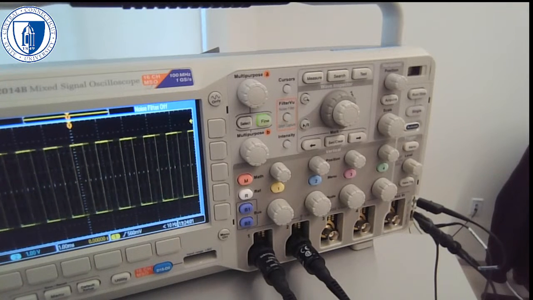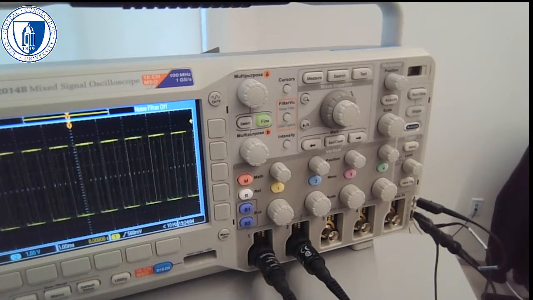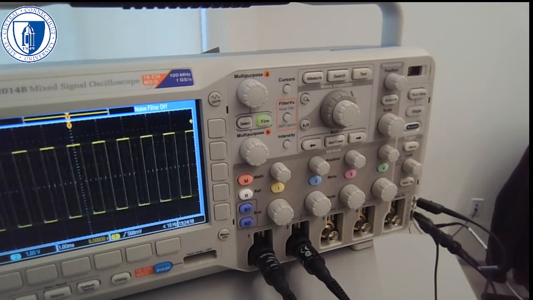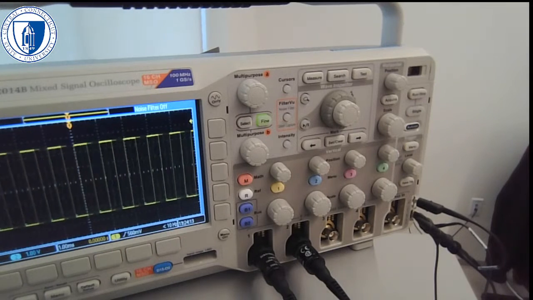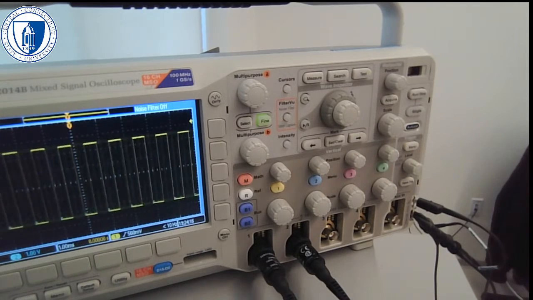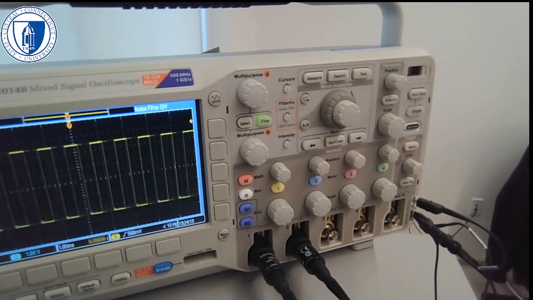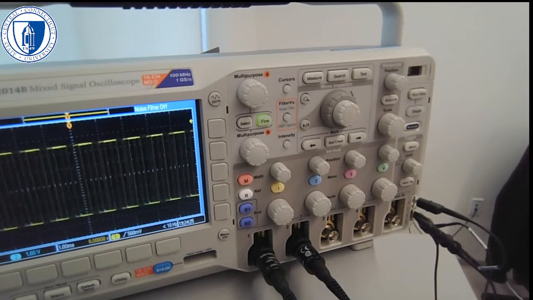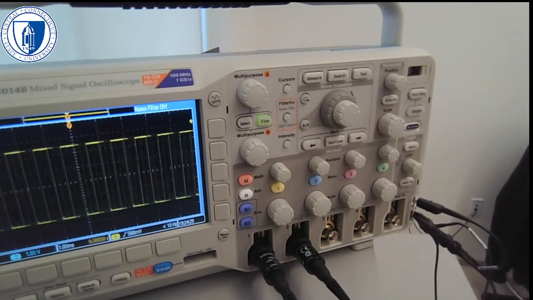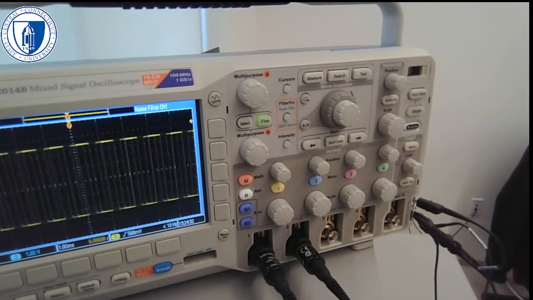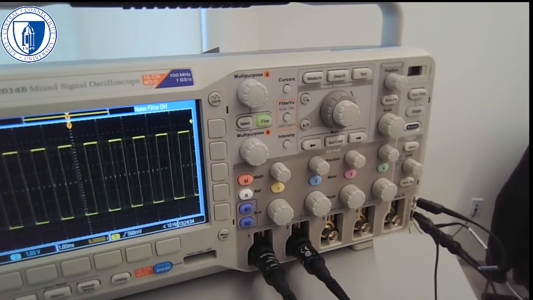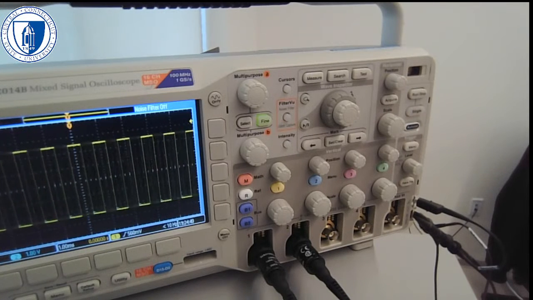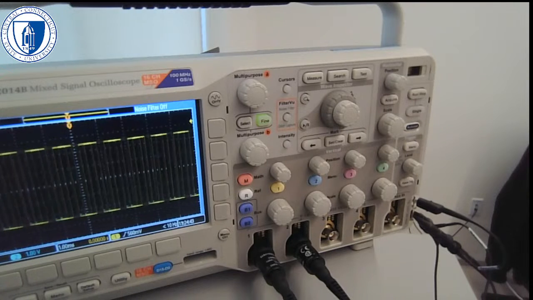So what I just changed, you can see there's a tiny little yellow arrow in the top right of the screen, right? That tiny little yellow arrow is telling me what the trigger voltage is. And the trigger voltage is the voltage at which that graph starts across the screen. At the moment you can see the trigger voltage is above the 5 volts, above the top value, and that's why it's not triggering. It's not starting at the same point in the cycle every time.